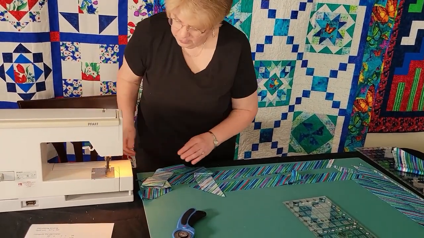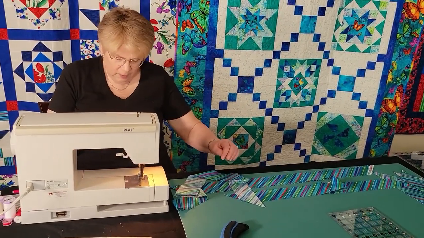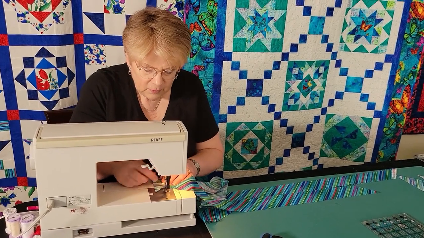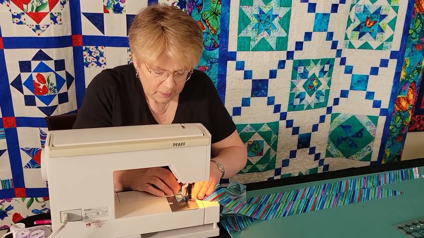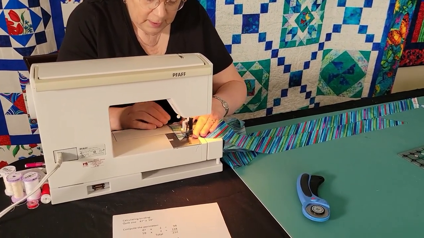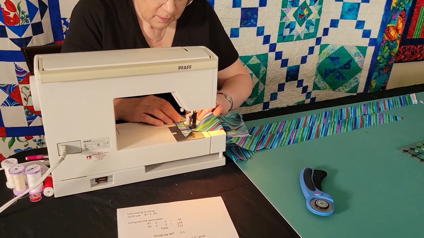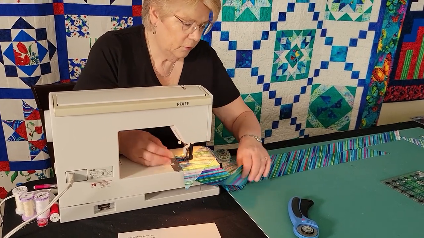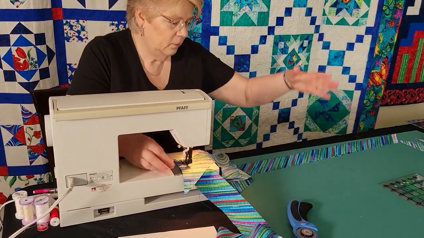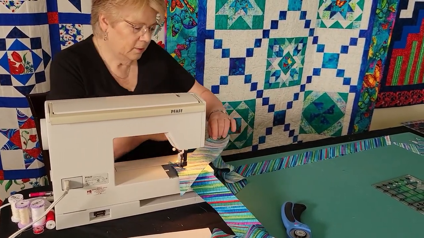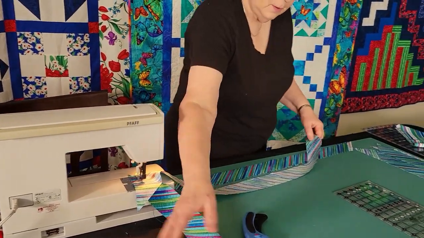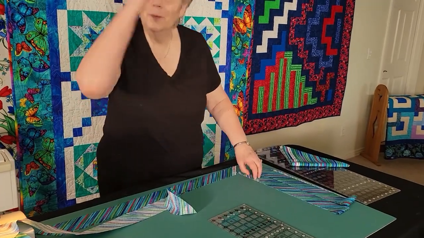Okay, and then I'm gonna go ahead and start sewing these on the angle. I'm going to feed it in right there where they crisscrossed and come out the other side where they crisscrossed. Now, we don't have that when we do the straight ones. We have a nice little stack. So just get the other one out of the way so you make sure you don't sew a big circle.